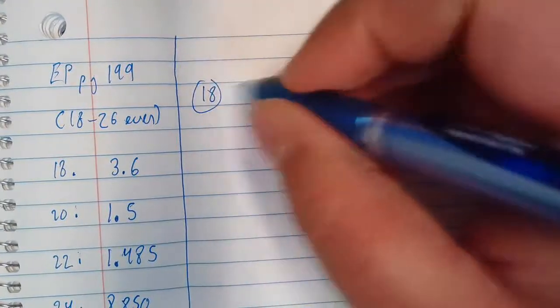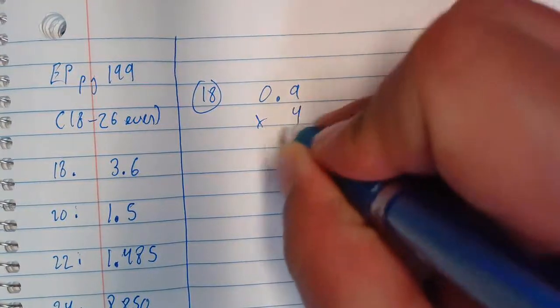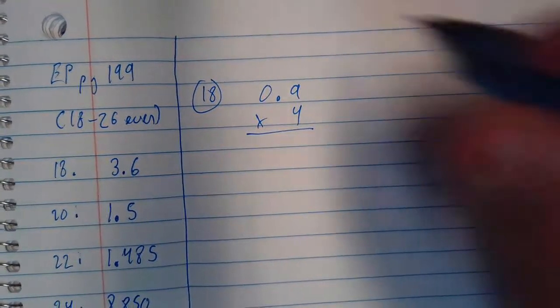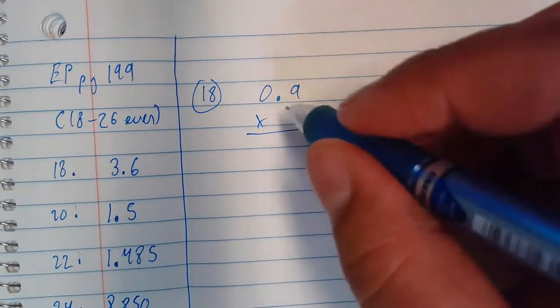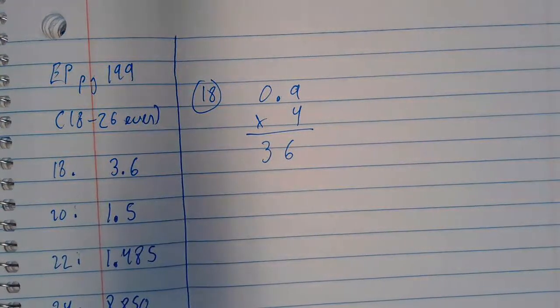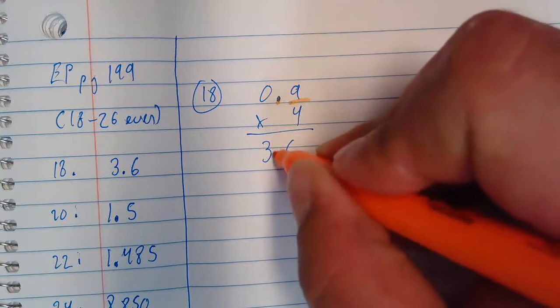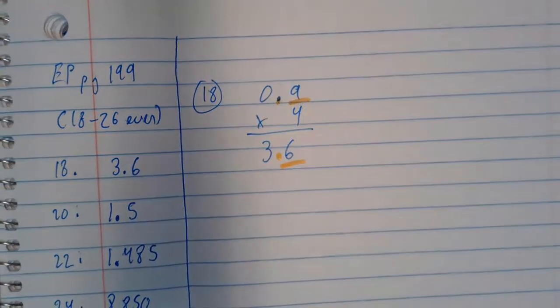All right, 18. The directions are simple. Multiply. We have 0.9 times 4. Again, this is one of those situations where if I pretend the decimal point's not there, I really just have 9 times 4. And that's just 36. No weird carrying, no weird anything. But here we go. Decimal point, place value. 3.6.